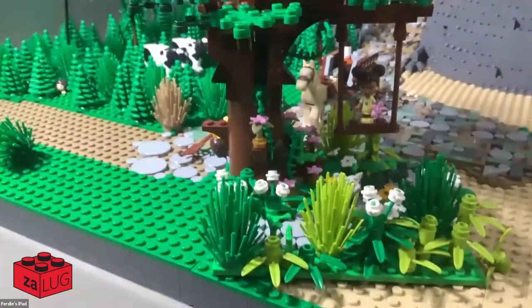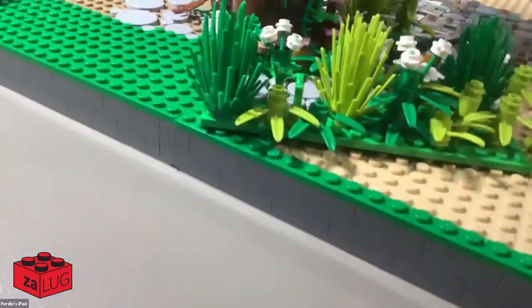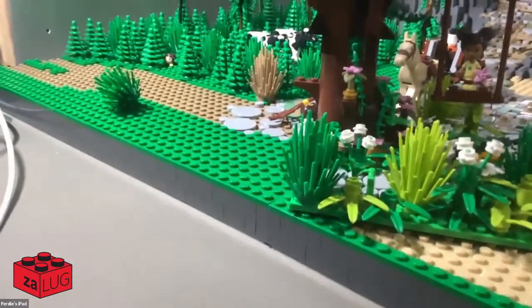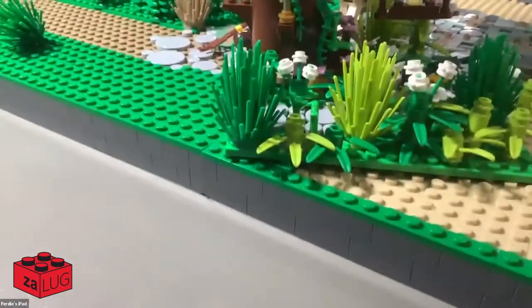So yeah. Of course, I won't have a piglet in a castle build. Well, maybe we will. Pigs eat pig. Why not? Why not?